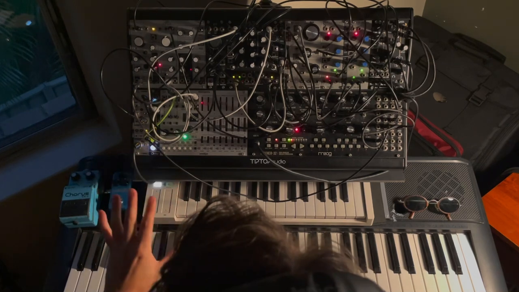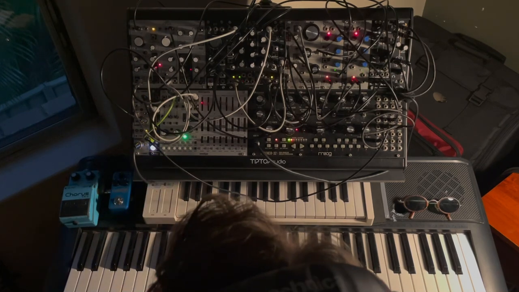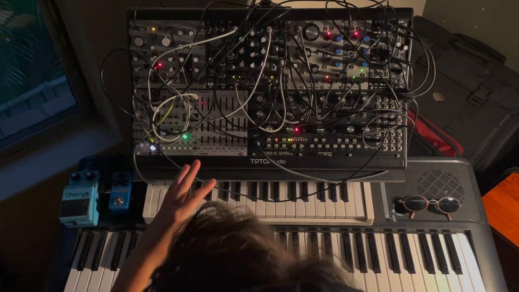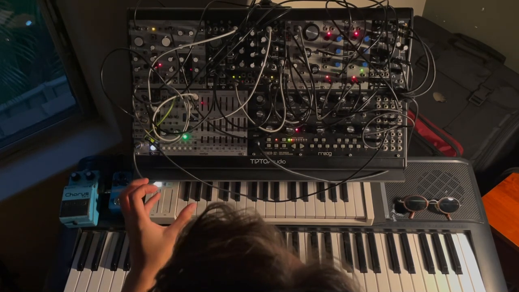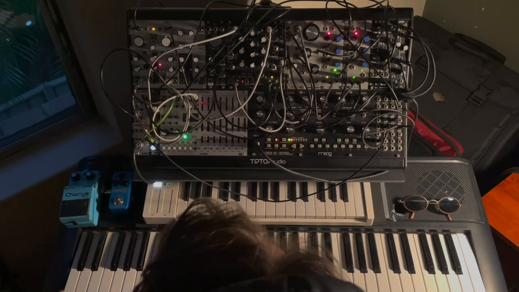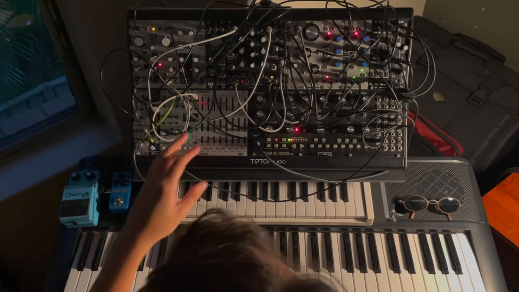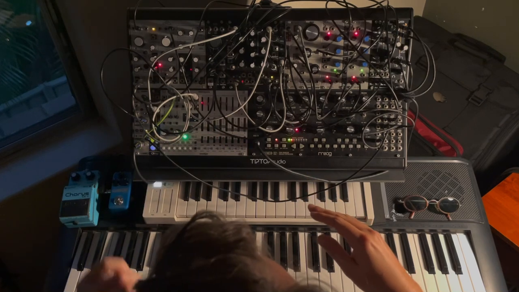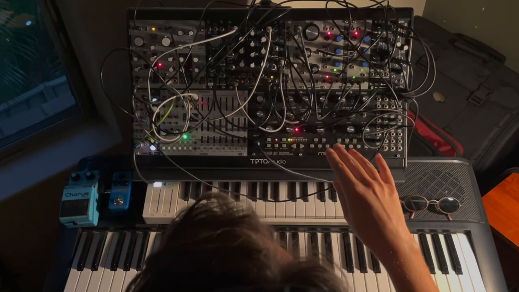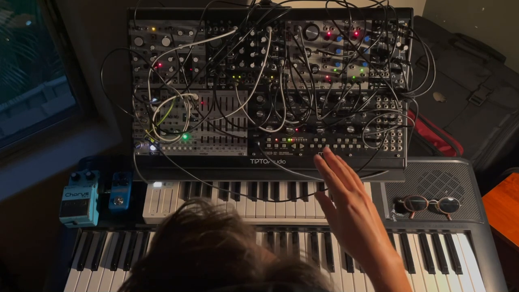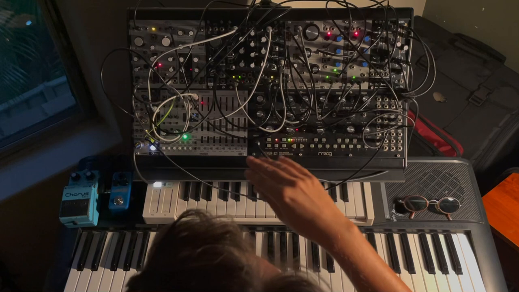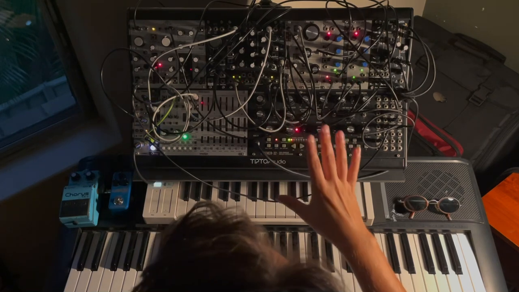Another thing I like to do with this music is have the frequency information, the pitch information, not be definite pitch, and instead use each of the different oscillators to affect each other, so that we don't get many definite pitches. I also have a couple of other techniques that I use.